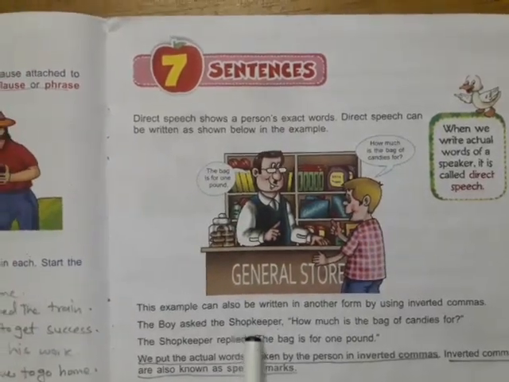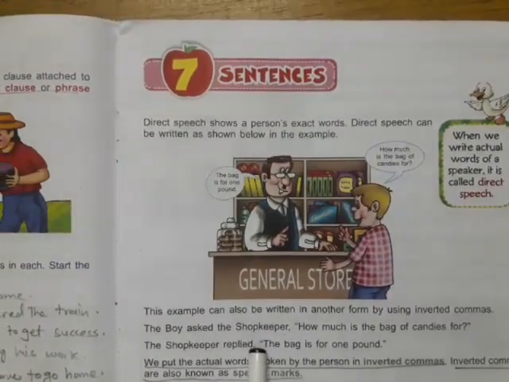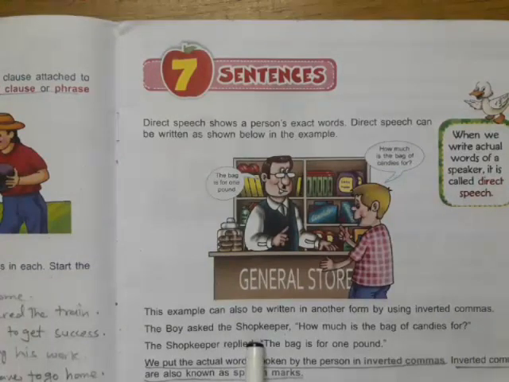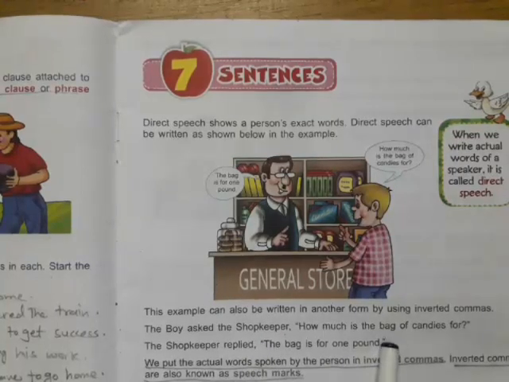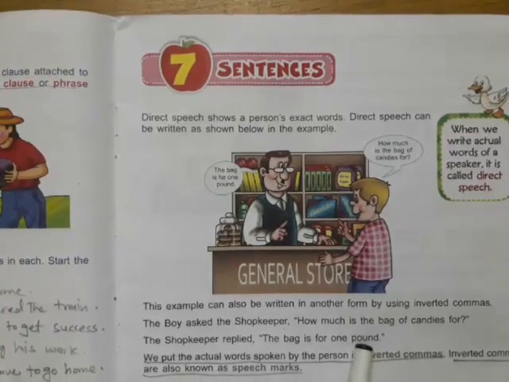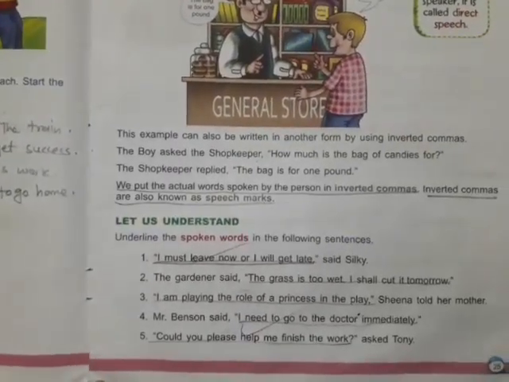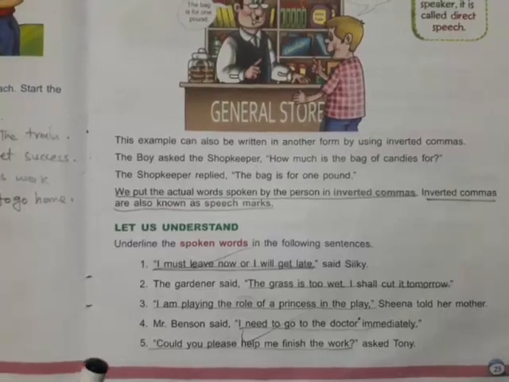Whenever we represent the speech of a person, we represent them in inverted commas. We put them at the beginning of the sentence and at the end of the sentence. These are called speech marks or inverted commas. So come to the exercise. We will start doing it like this. You can do it on your books.